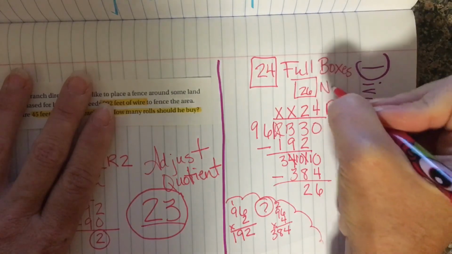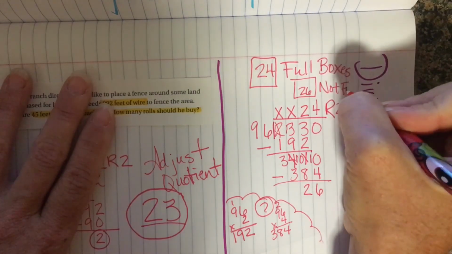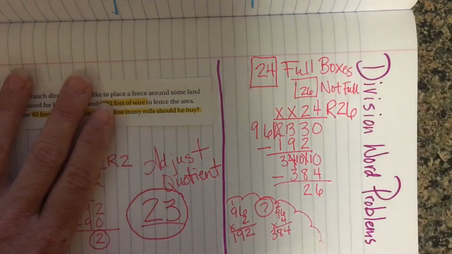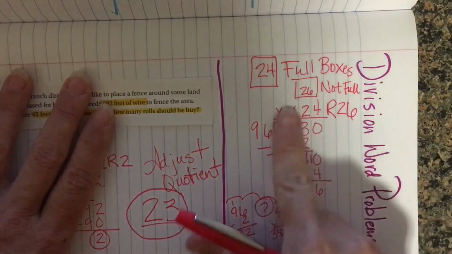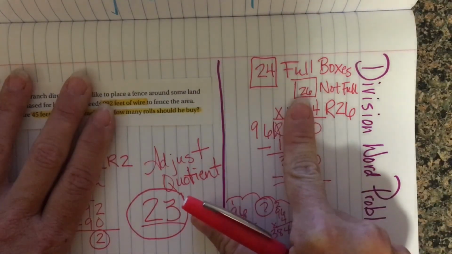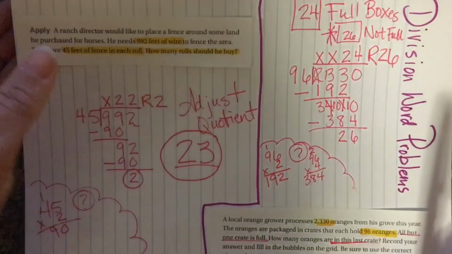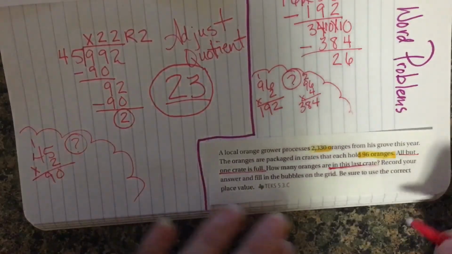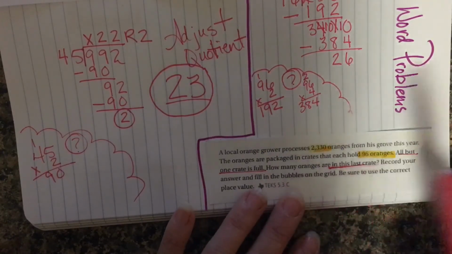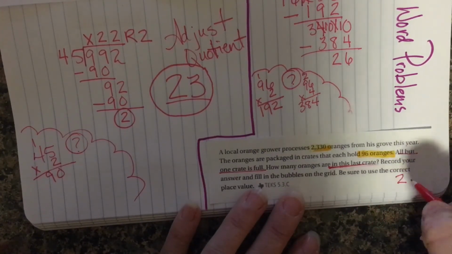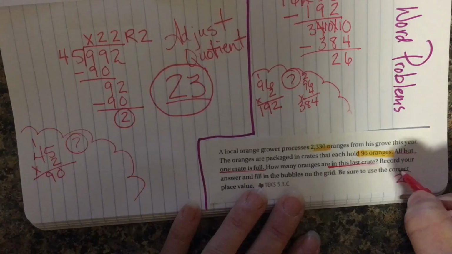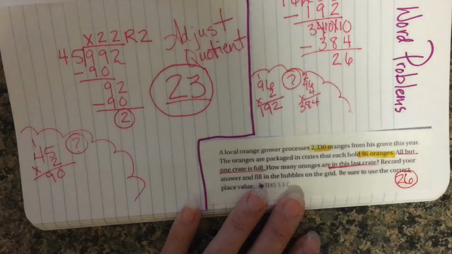This is going to be not full, but that's okay because we still have to get rid of the oranges and send them on their way. There's no rule that says you can only ship a box if it's totally full. So this is going to be our answer. Our answer to this problem, how many oranges are in the last crate, is 26. Hope that helps.